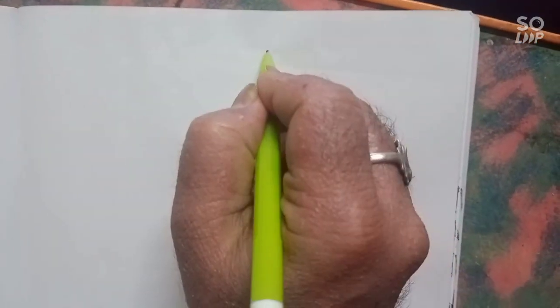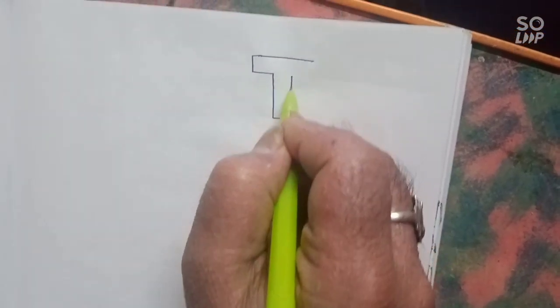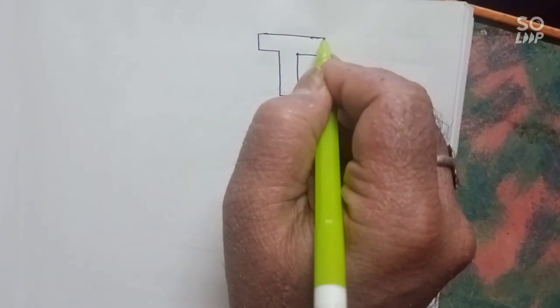Let us see a small problem. Find the center of gravity for the given diagram.